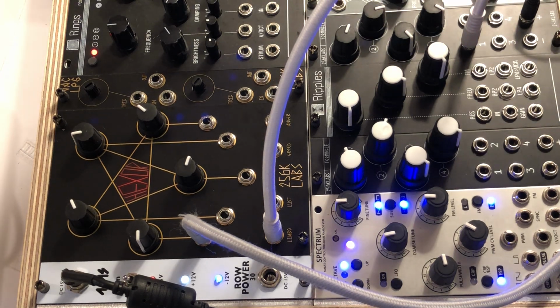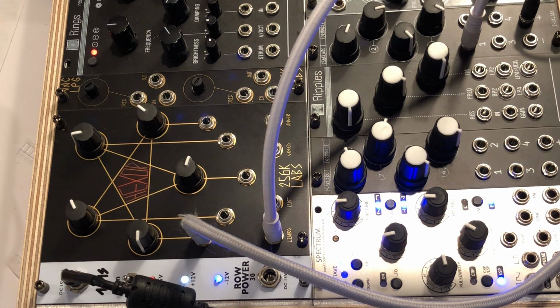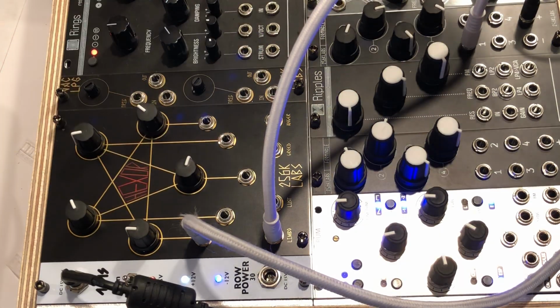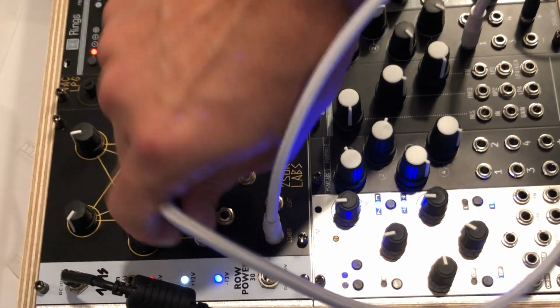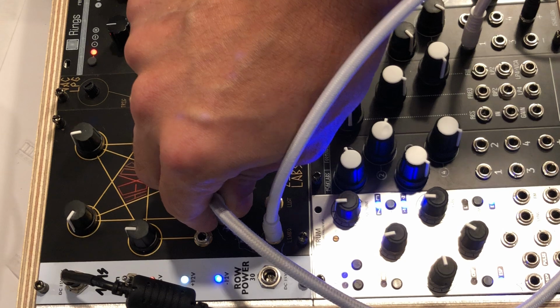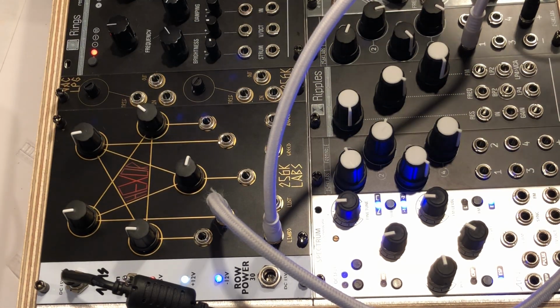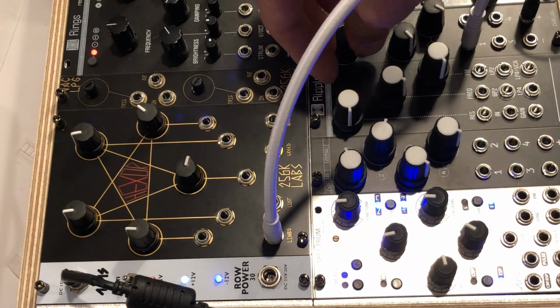Change the rate a bit. So you kind of get the idea of that.